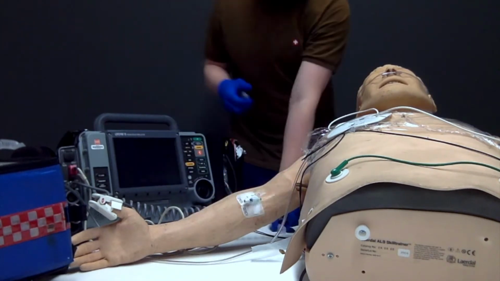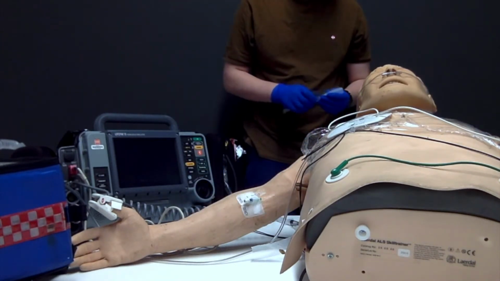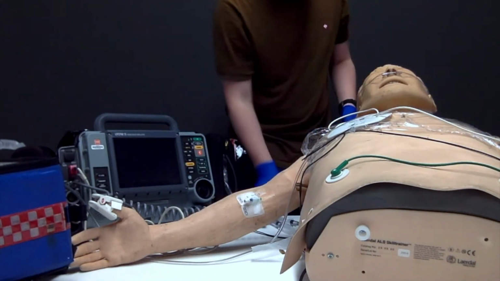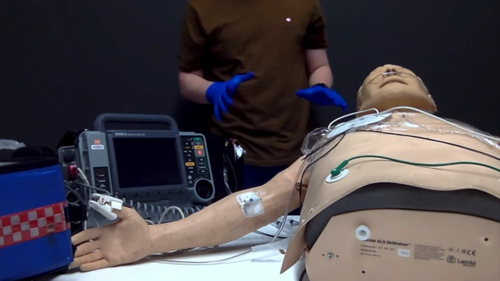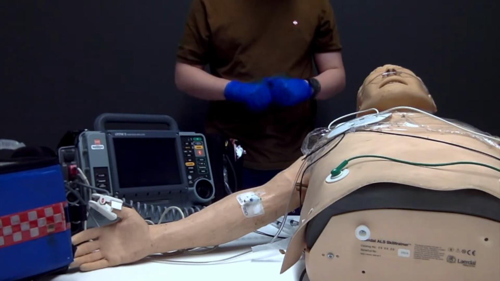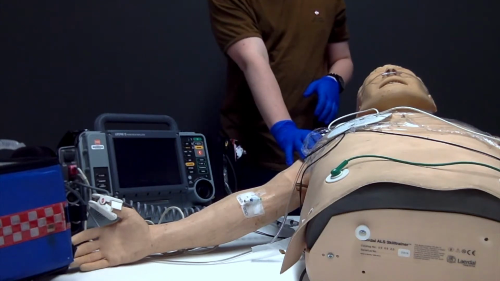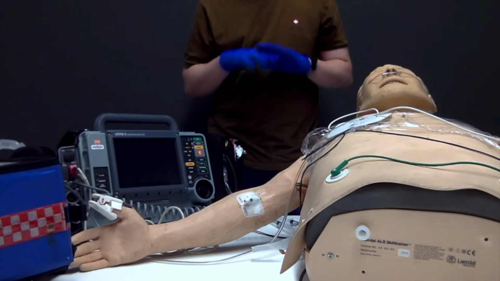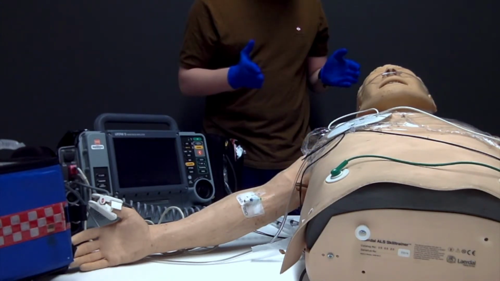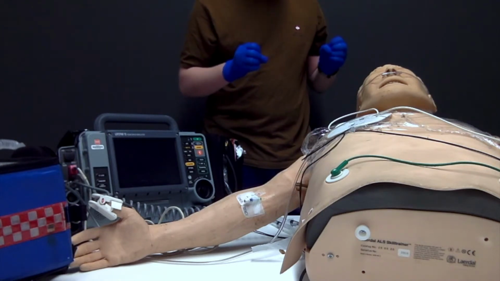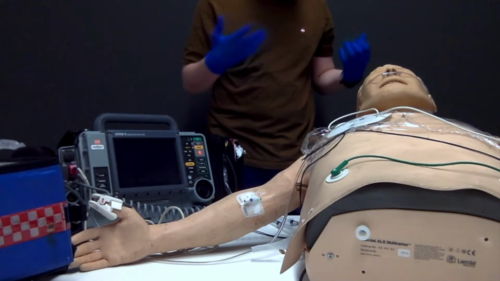Wonderful. Now, once we've done this, we want to wait between 2 or 3 minutes for the peak onset of the sedation. Now, specifically with ketamine, there is a likelihood in about 10% of patients of some nasty adverse side effects, such as emergence.